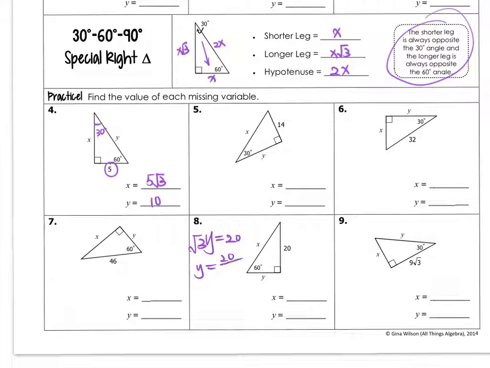So y equals 20 over root 3. If I want to get rid of that root 3 in the denominator, I just need to multiply top and bottom by root 3. So I have 20 root 3 on top and 3 at the bottom, 20 root 3 over 3. That's y, right? And then we know that the hypotenuse will be twice as long, so that's multiplied by 2. So I would have 40 root 3 divided by 3.